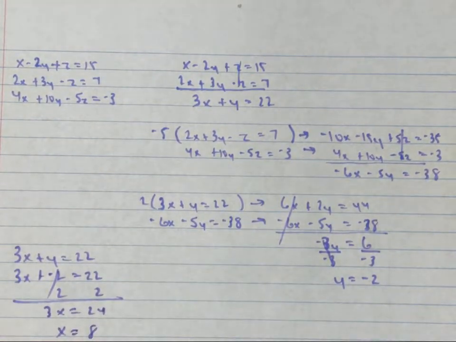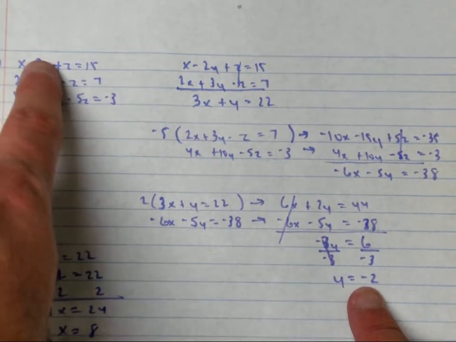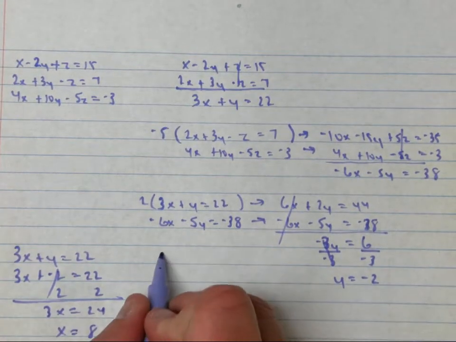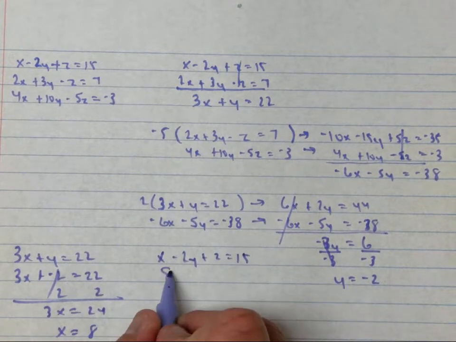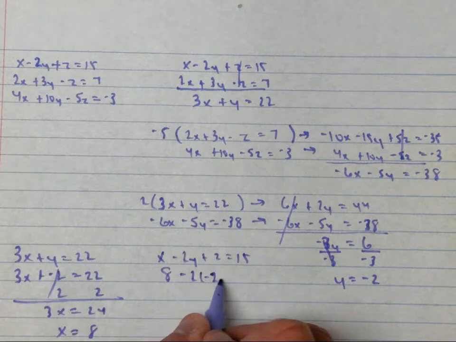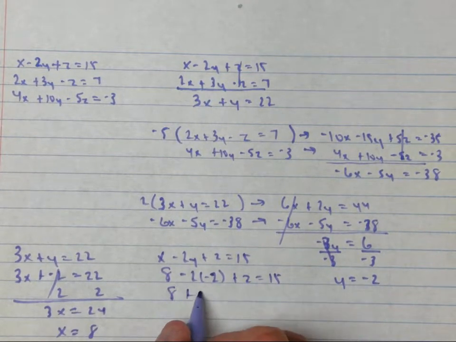X equals 8. Now that I know x and y, go back to one of my original. I'm going to choose the first one. X is 8. My y is negative 2. That's going to give me a positive 4.